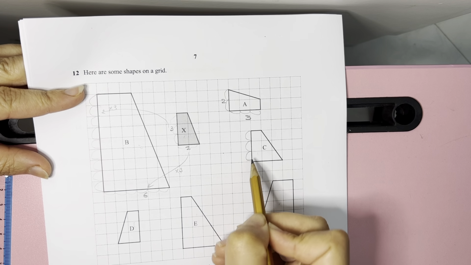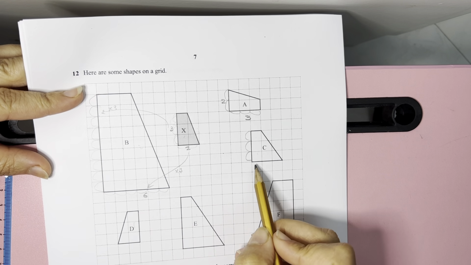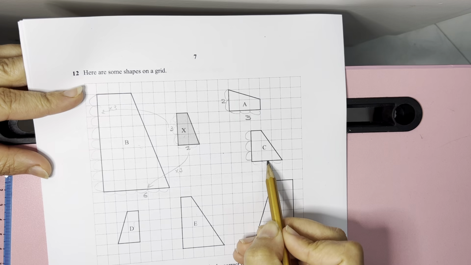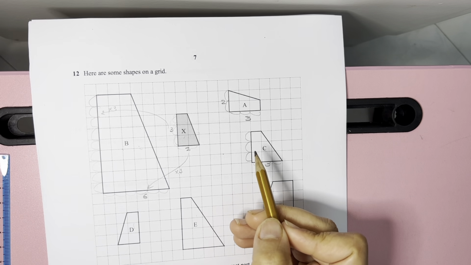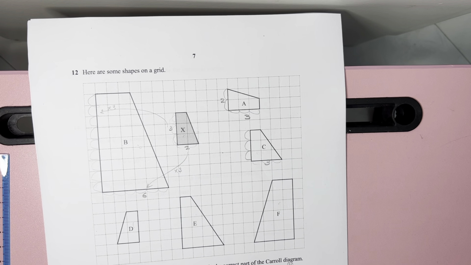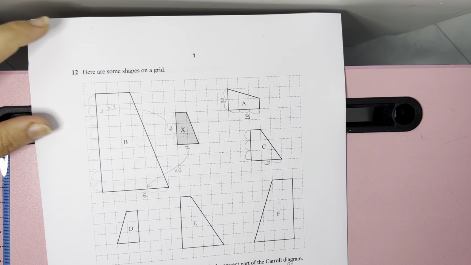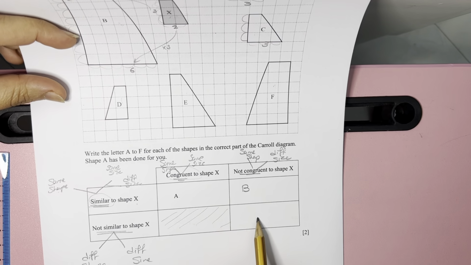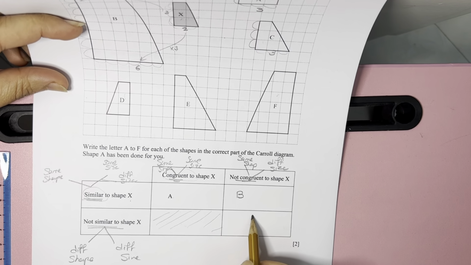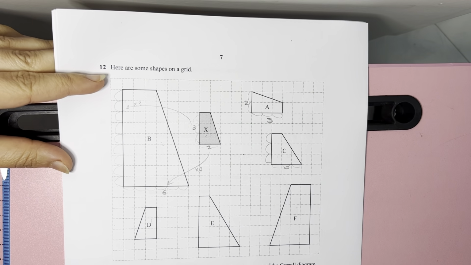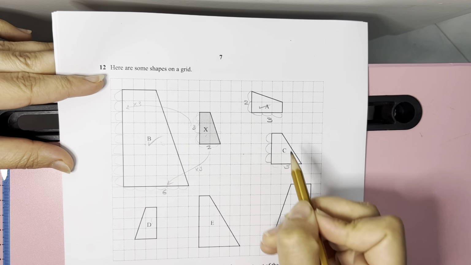1, 2, 3 as 1, 2, 3. But here, 1, 2, 3. So it is not the same shape and a different size. So it will be written where? Different shape and different size. So I will write C here. Okay. So I did that, and that.